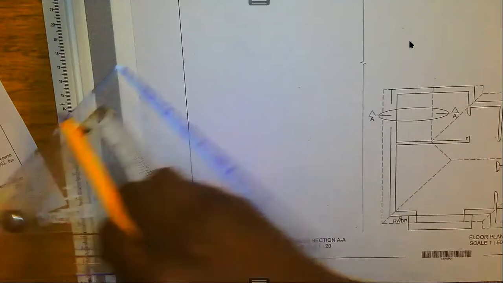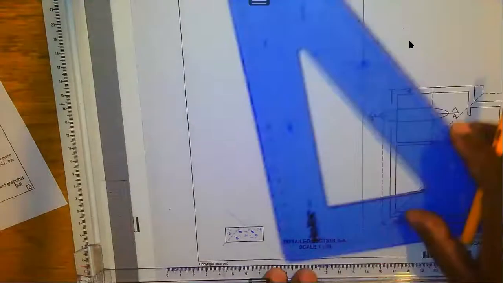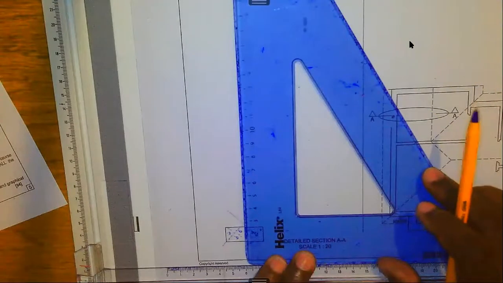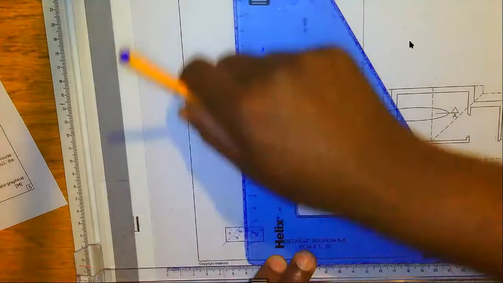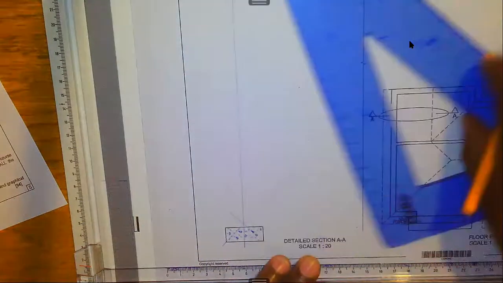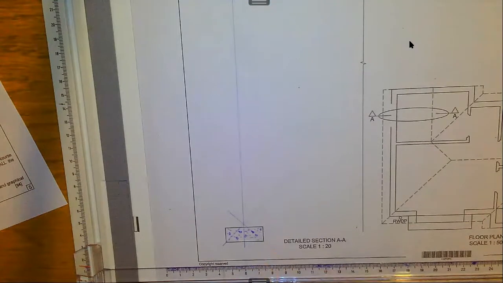Faintly, like that. What is the purpose of doing this? This is basically to find the midpoint, so that we are able to find the center, okay? Then from there, you draw a faint vertical line like this. If you measure from here to there, you'd find it's 15. From here to there, it's also 15, okay?